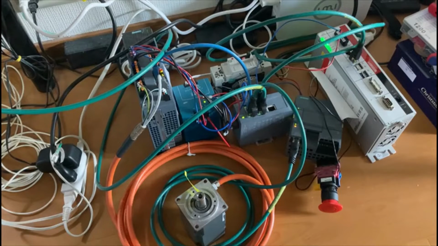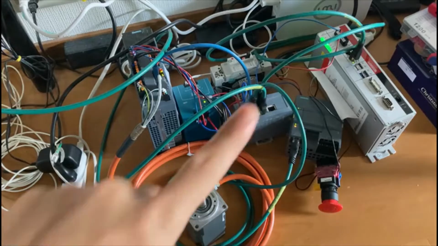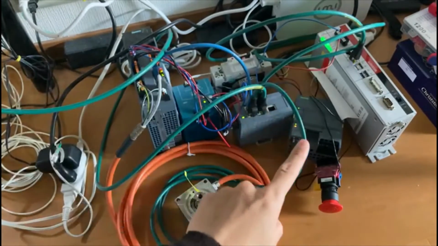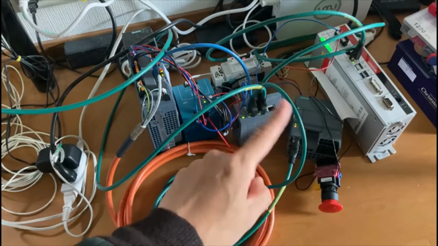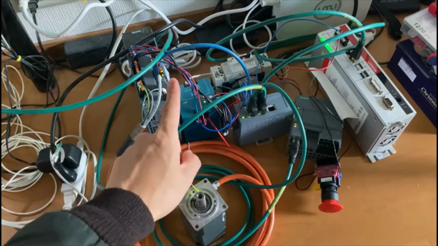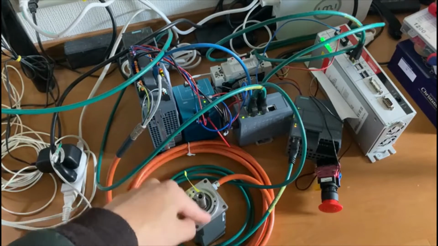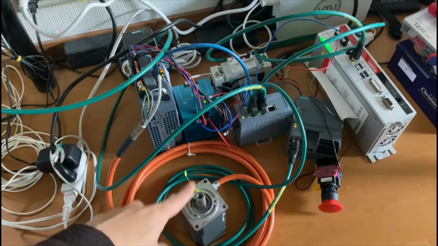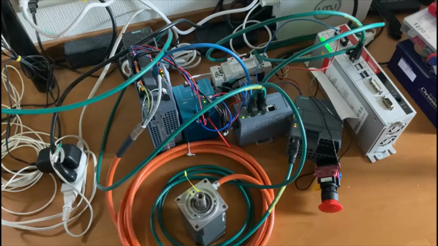Let's start. Okay, here is the correlation in this video. It's not so different between the last video and this time. Here is the Beckhoff PLC, and here the Siemens safety PLC, and they are always connected via PROFINET with an S210 Siemens Servo Drive, and here is the servo motor. Let's start the programming.